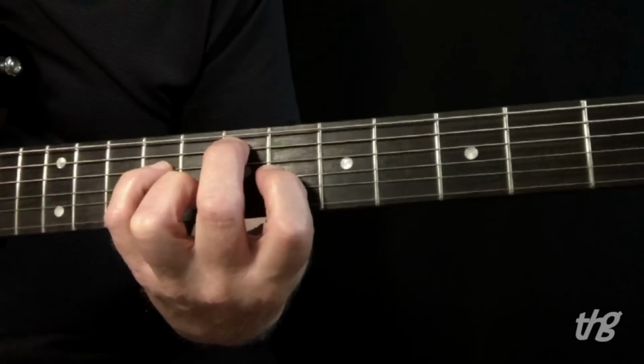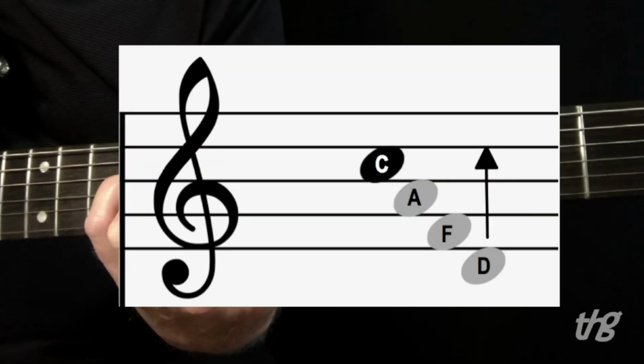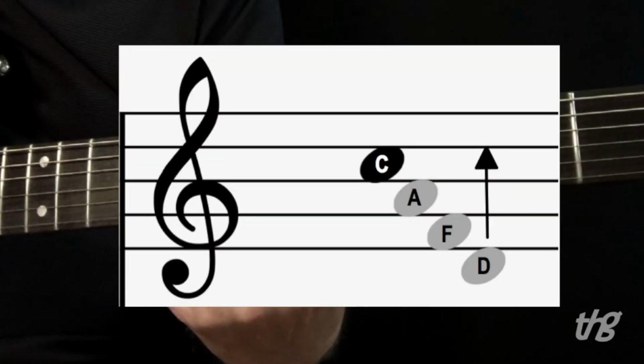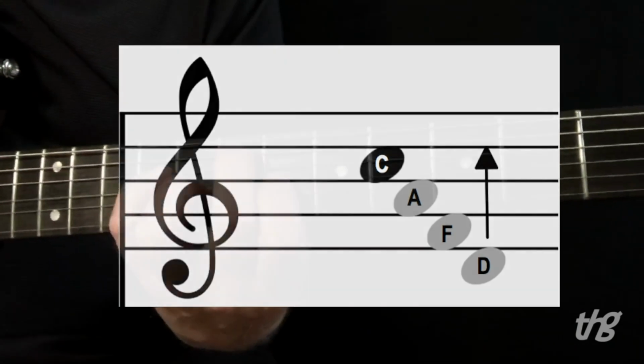Now descending in our cycle of sixths from a C sharp, we would go to A7 over the E, where we already are.